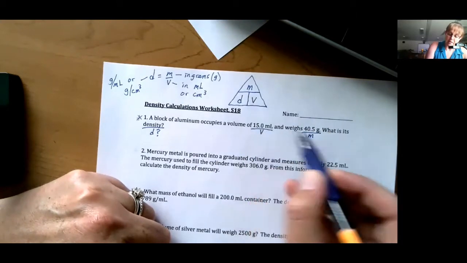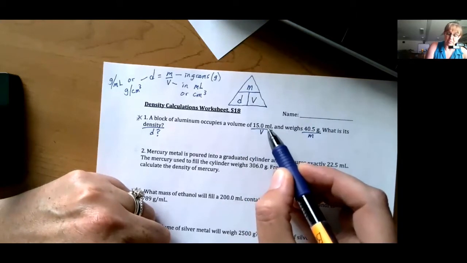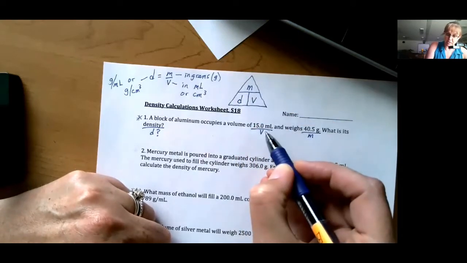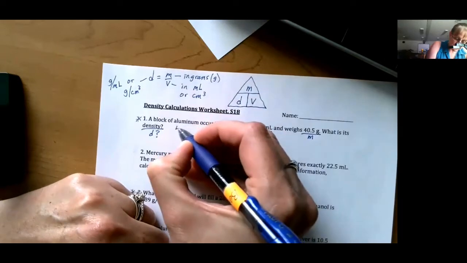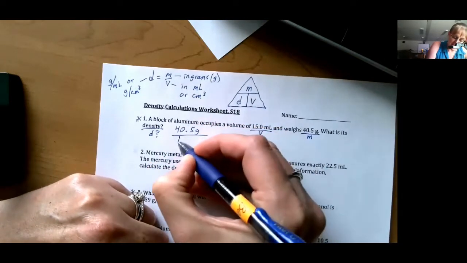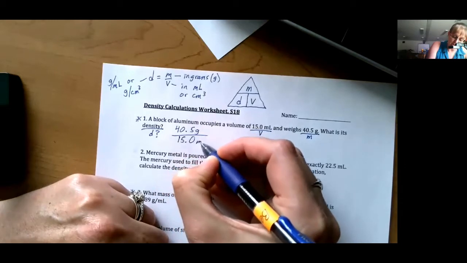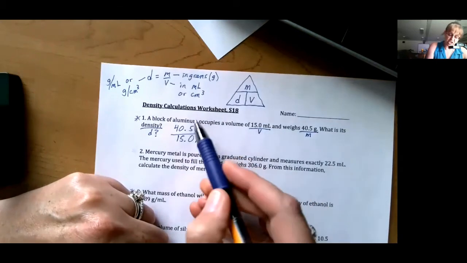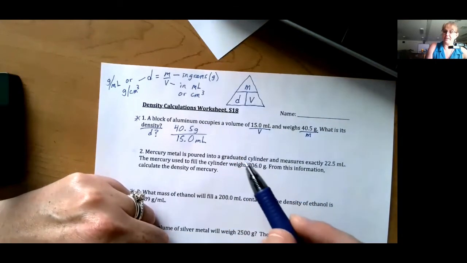Oh, wait a minute. Mass is second, not first. They're trying to trip us up. So be careful, make sure the mass goes on the top and the volume goes on the bottom. 40.5 grams divided by 15.0 milliliters. You don't have to show the grams and the milliliters in your work. Just show me 40.5 over 15.